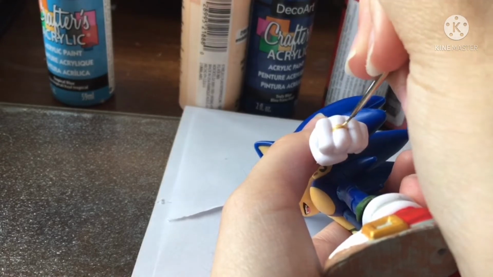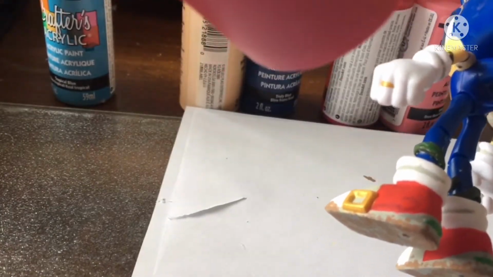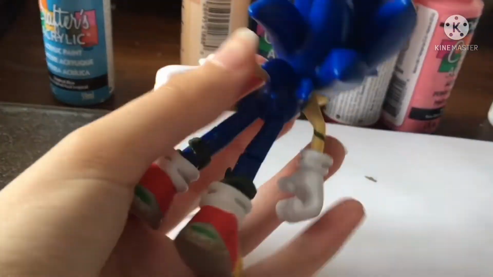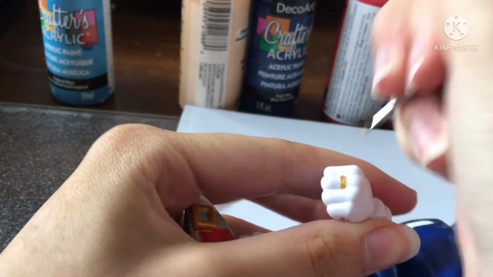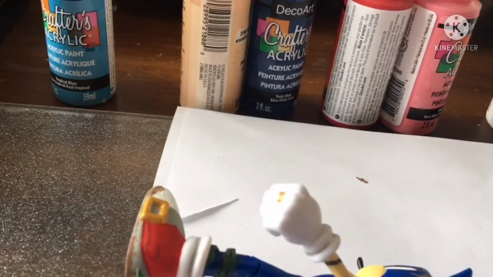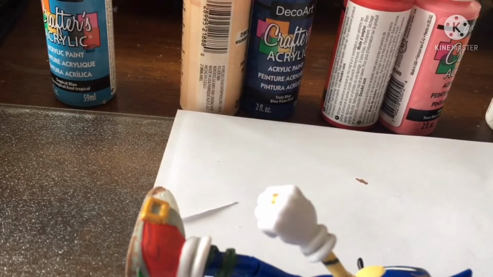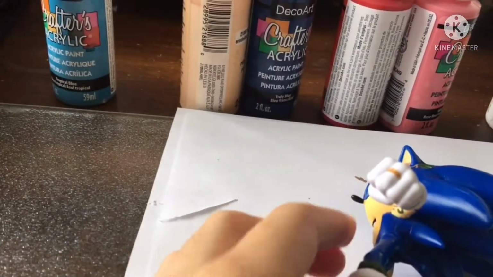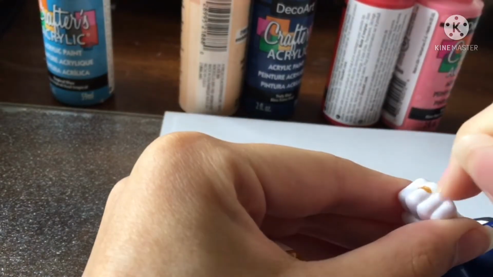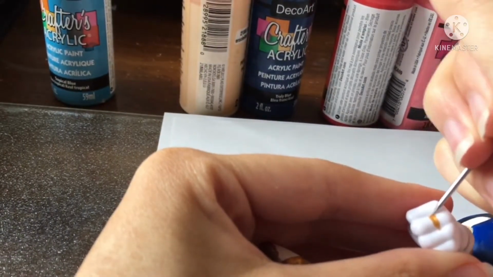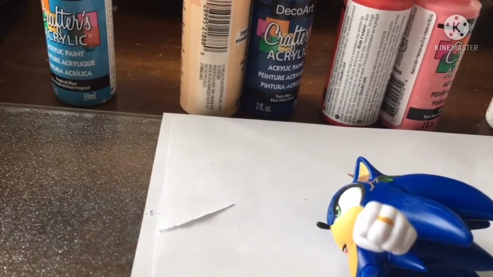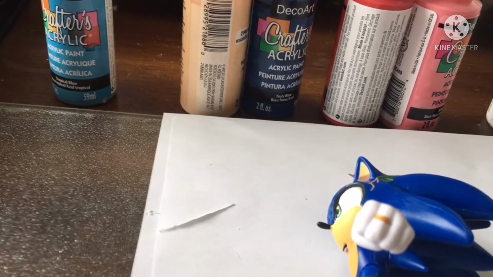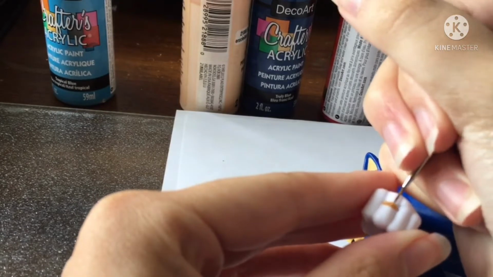Oh, and right here too, I decided, okay, you know what? I did say that I wasn't going to tamper with the gloves, but I think it would be really cool if I put a ring on his hand there, which reminds me of Sonic and the Secret Rings, where he had a ring in his hand. So I thought, hey, why not just give him a ring? I think that would be really cool. And right here, I tried to fix up a little bit of it, but I managed to fix it up.